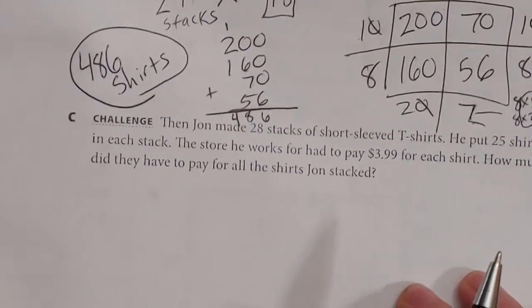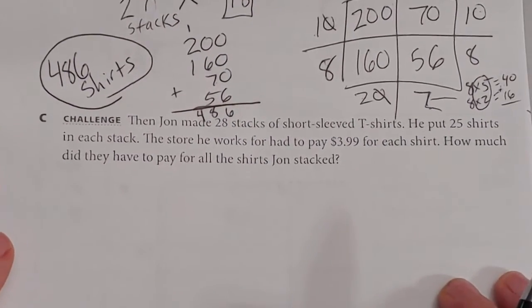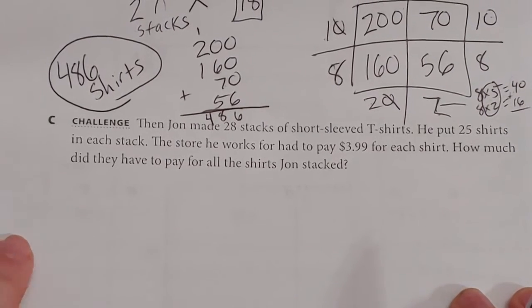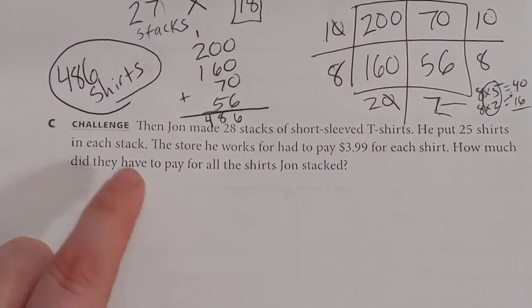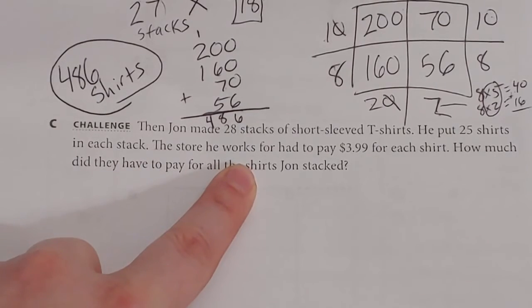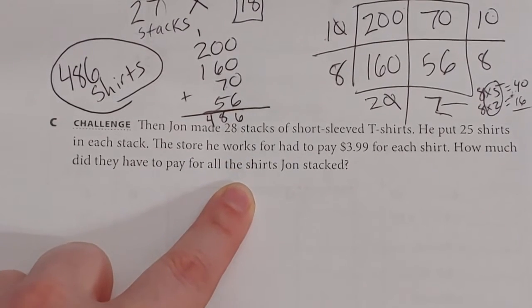Alright, the last one is challenge. If you want to give it a shot, fantastic, but I'm not going to walk you through it. This is actually a 2-step problem, so make sure you slow down and really look at it if you're going to solve it. It is a 2-step problem.